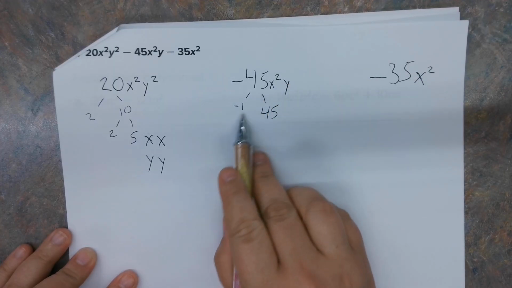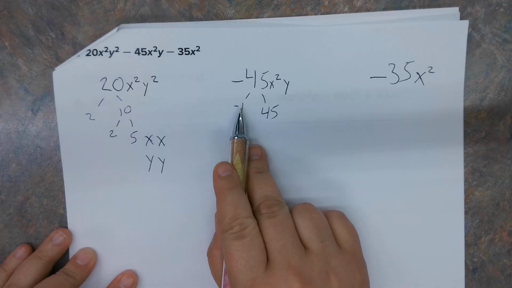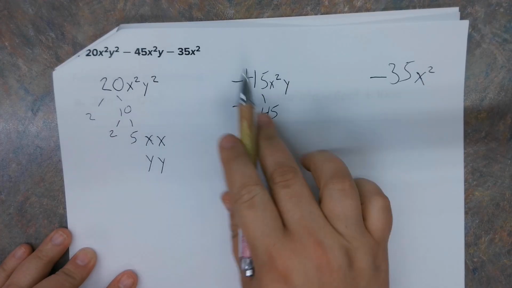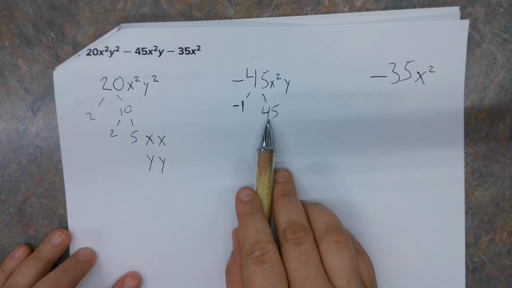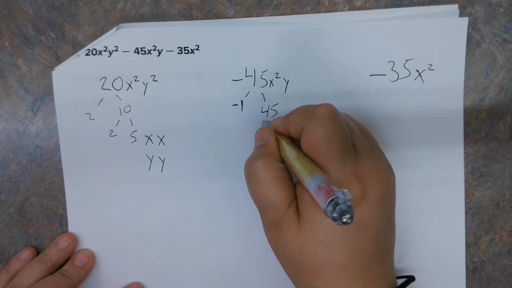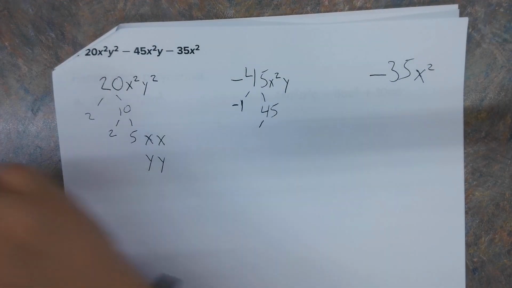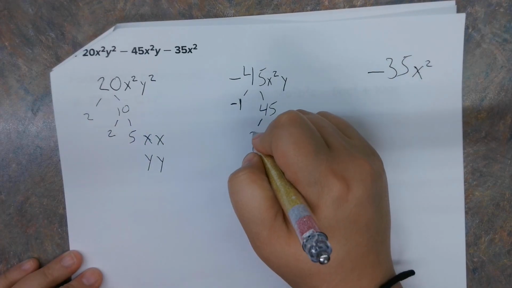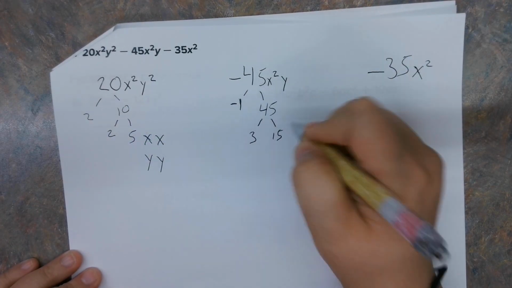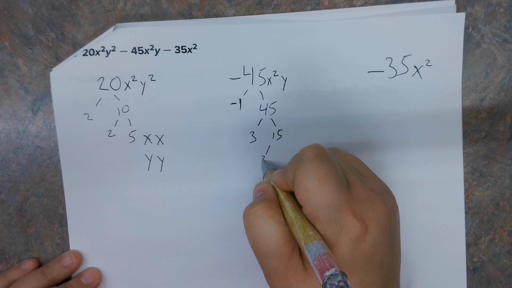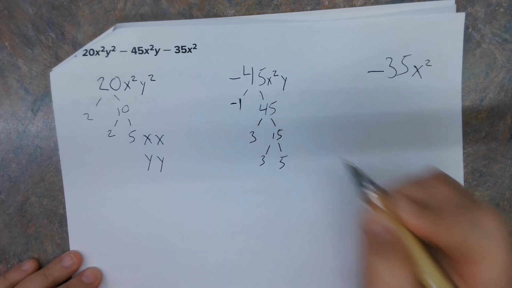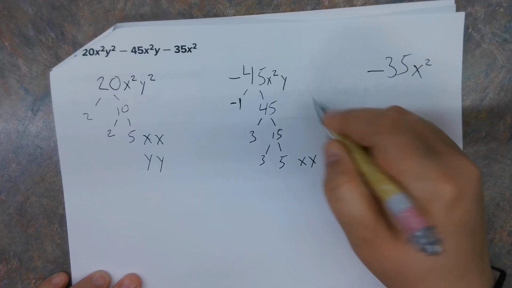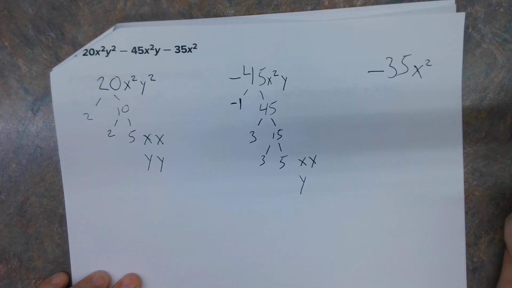I do that so I don't forget that there's a negative 1 in here, because that's important later, because sometimes you can take the negative out if all terms are negative. So negative 1 gives me a positive 45. 45 can be divided by 3, which is 15. So 3, 15. 15 can be divided by 3, and that leaves me with 5. I have 2 x's, and I have 1 y.